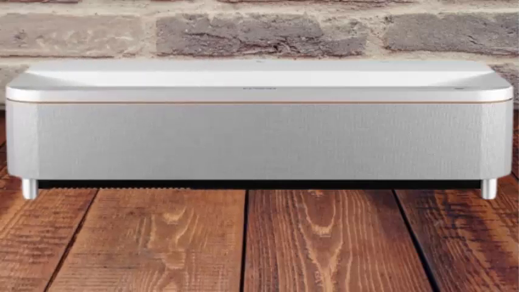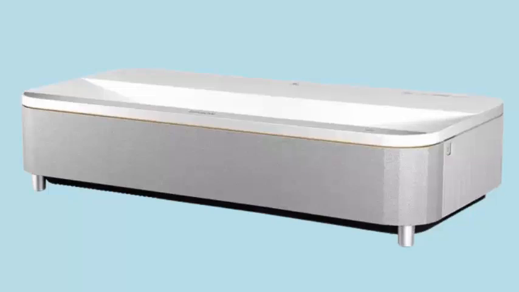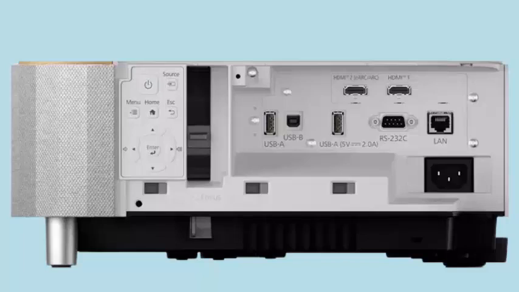4K frame interpolation eliminates blurring in fast-action scenes, offering an immersive viewing experience. The EH-QS100 is more than a projector, it is the centerpiece of a complete entertainment system. Its versatile connectivity and compatibility with various content sources make it an ideal choice for movie and gaming enthusiasts.